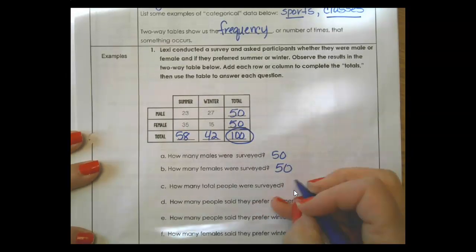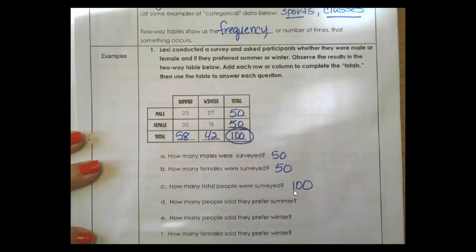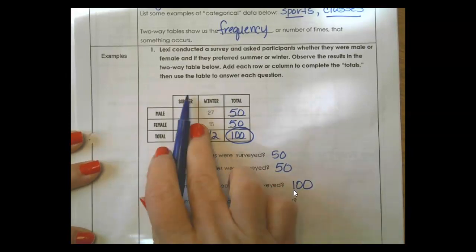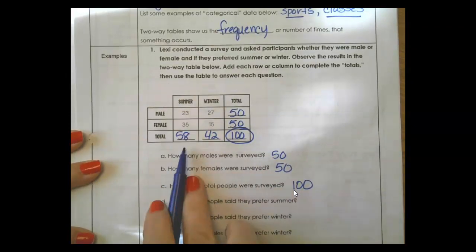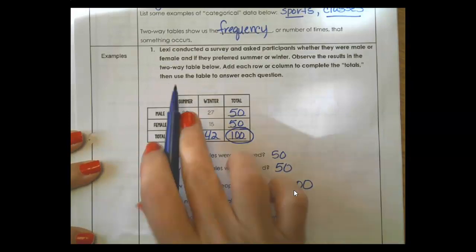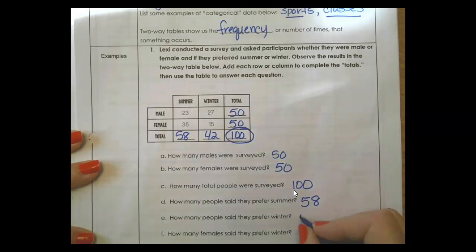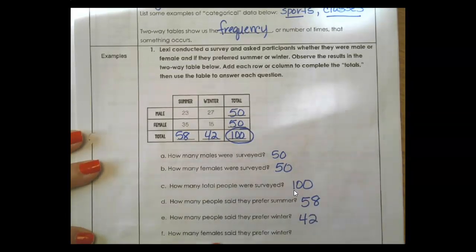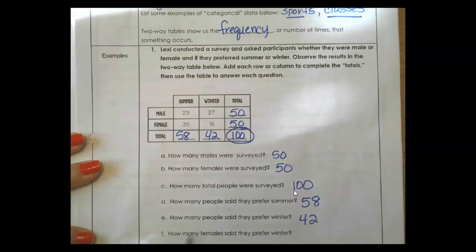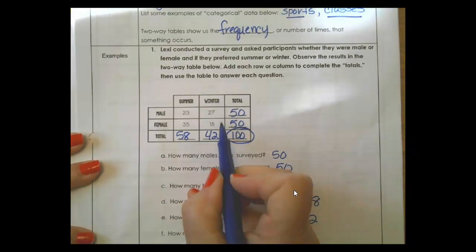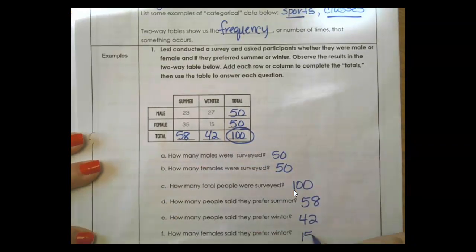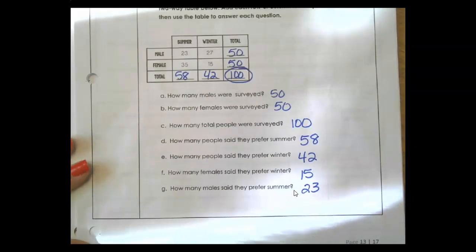How many total people were surveyed? 100. How many people said they preferred summer? So I'm going to look down that column. You need to pay attention to columns and rows. That's 58. How many people said they prefer winter? 42. How many females only preferred winter? So that's that right there, that's the 15. And how many males said they preferred summer? So male summer only is 23. So you need to know how to read these.